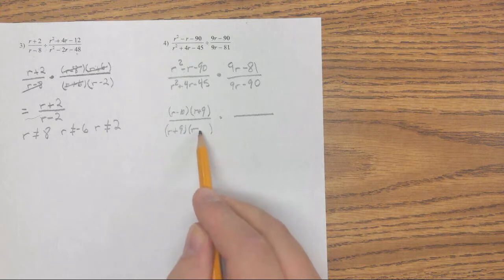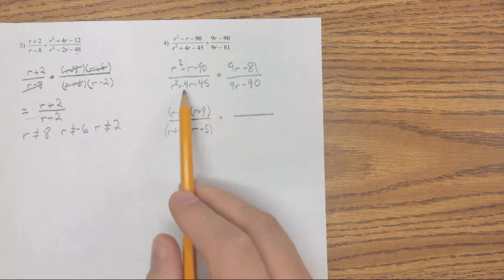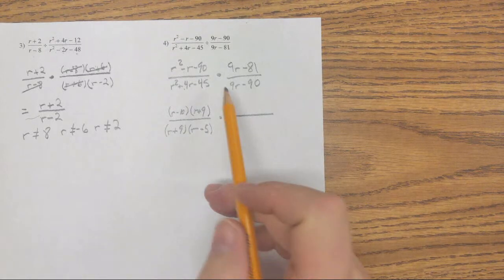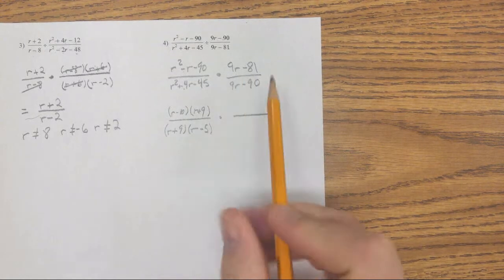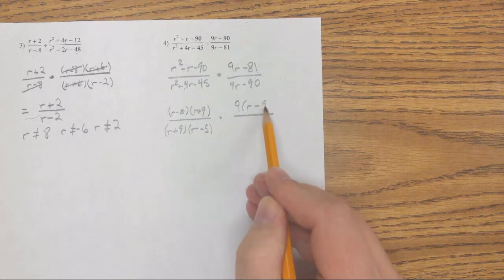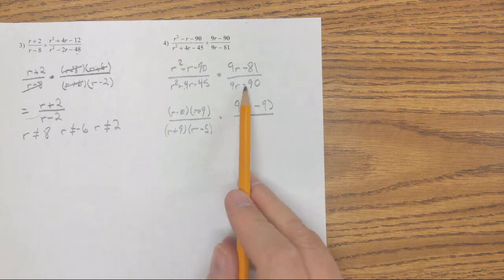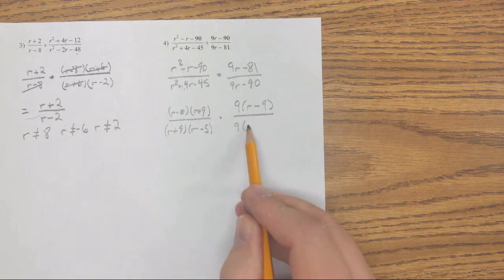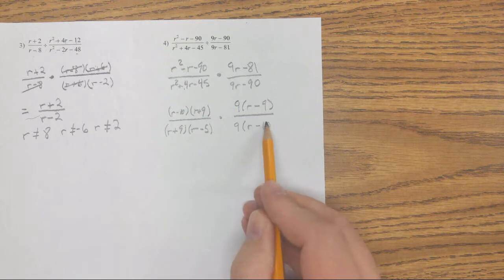Positive 9 minus 5 is positive 4. 9r minus 81, factor 9 out. Left with r minus 9. 9r minus 90, factor 9 out. We're left with r minus 10.